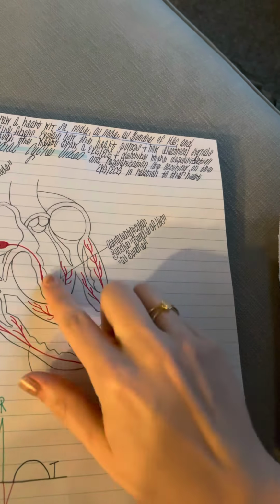So first off, the SA node is special heart tissue beneath the epicardium, and it's often called the pacemaker, like I said. And then the AV node is a special heart tissue made of conducting fibers. The AV bundle is a group of large fibers, and the Purkinje fibers are fibers down the apex of the heart.